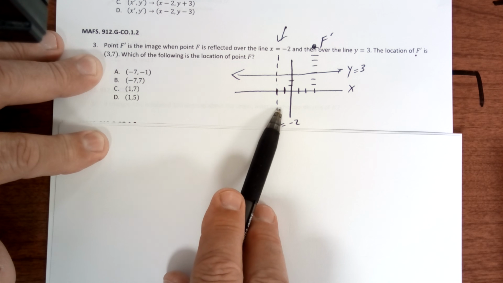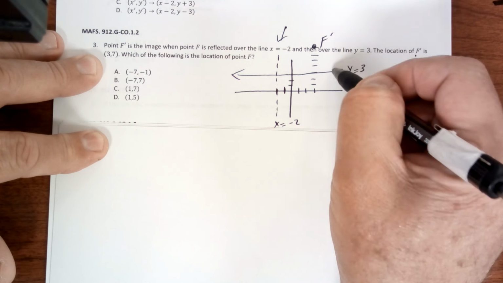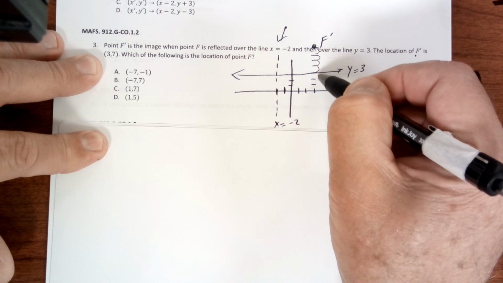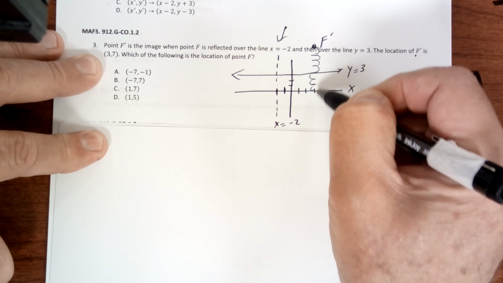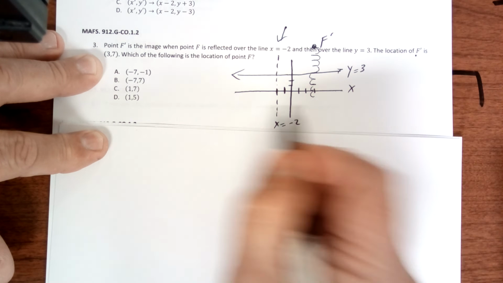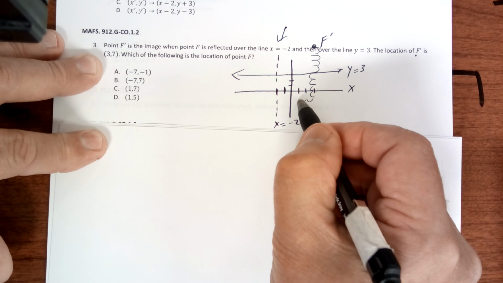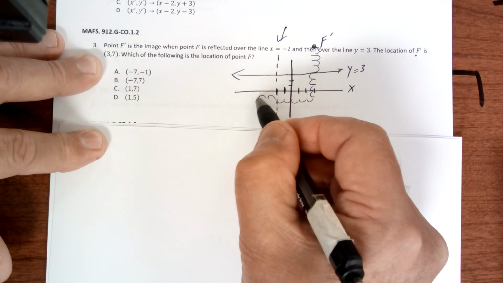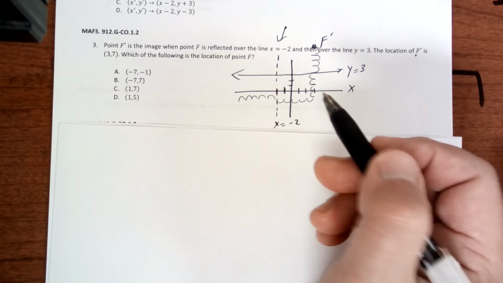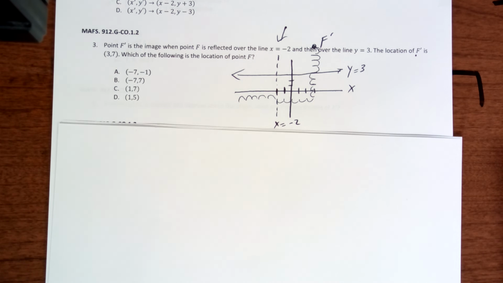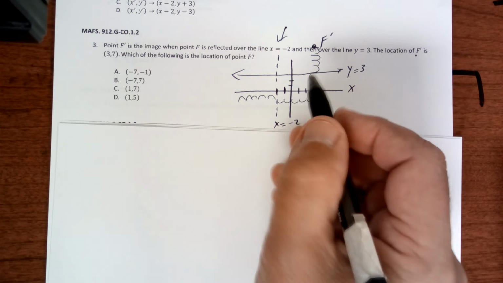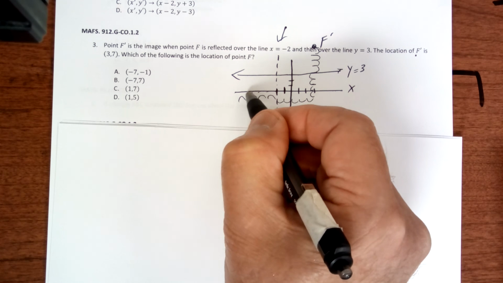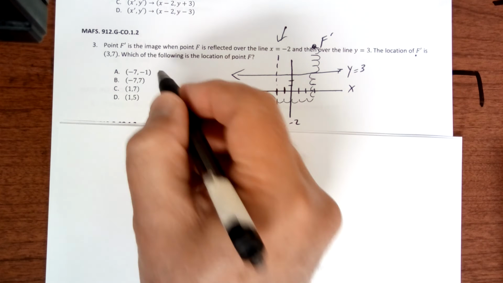So you want to first count from here, 1, 2, 3, 4, 1, 2, 3, 4, and then you want to count sideways, 1, 2, 3, 4, 5, 1, 2, 3, 4, 5, and then you want to see which one it is. So it looks like it's going to be -1, 2, 3, 4, 5, 6, 7. So it's got to be -7. So it's one of these.